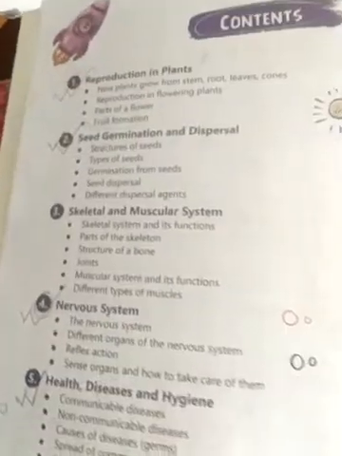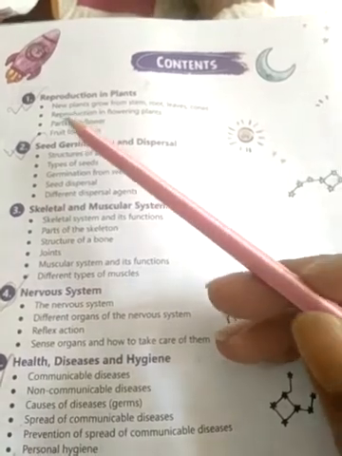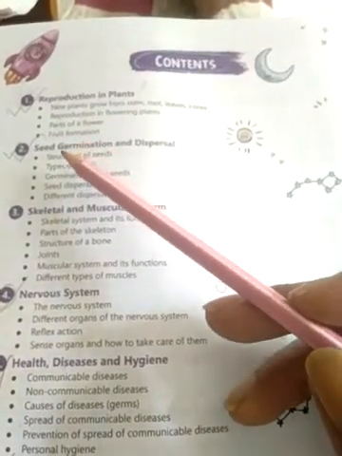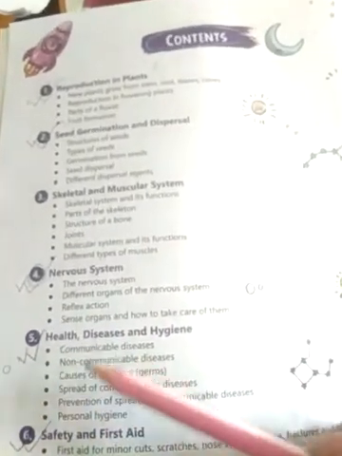Now I would like to notify you of one thing, that we have covered chapter number 1, chapter number 2, chapter number 4, chapter number 5, and chapter number 6.